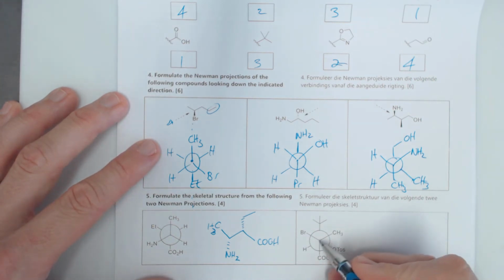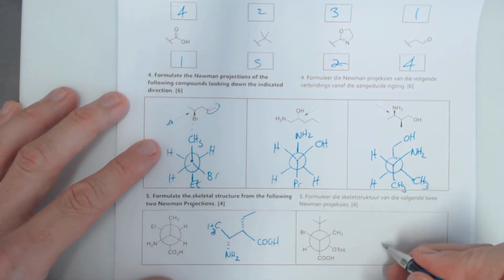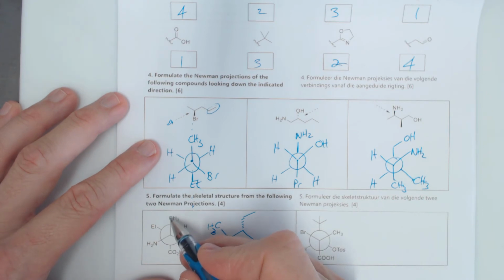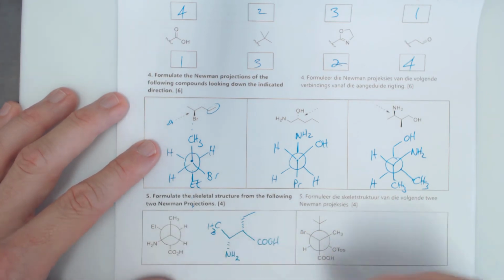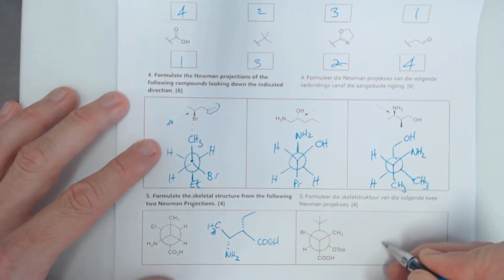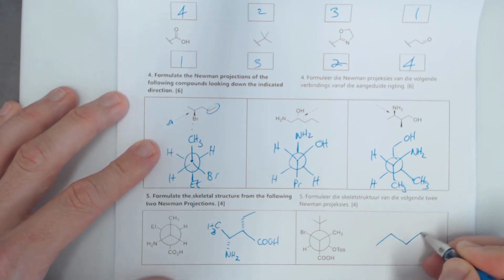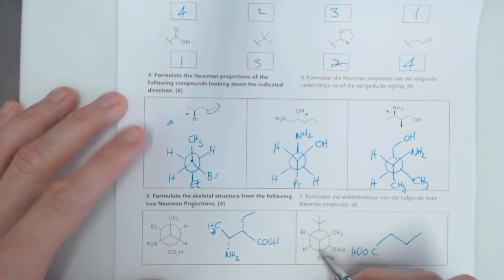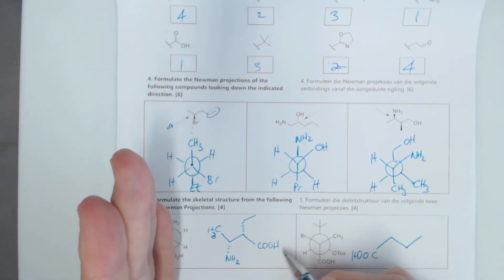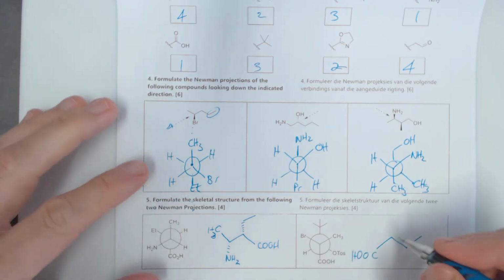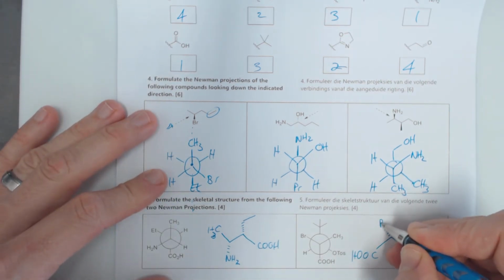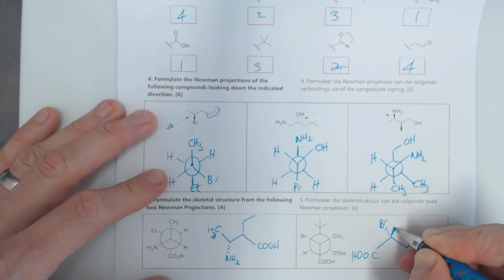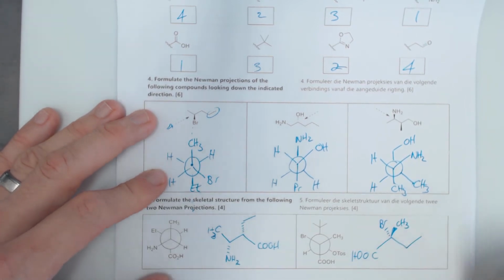Practicing with this over here, I'm going to want to... here I went down, up, down for the zigzag. Here it's pointing down, so I'm going to go up, down, up. This will be my COOH over there. And so when I'm looking at this, this side over here is below the plane, this is above the plane, so the bromine is pointing down, the methyl group is pointing up.